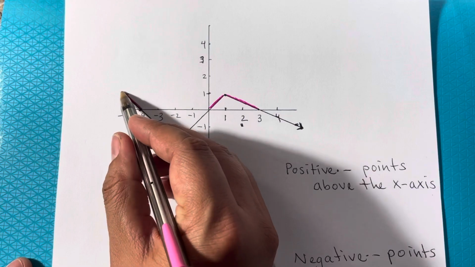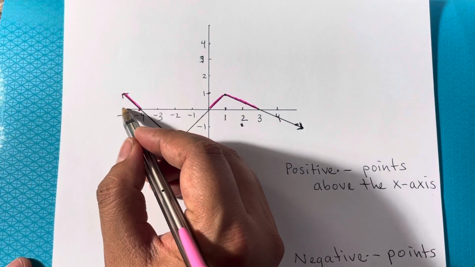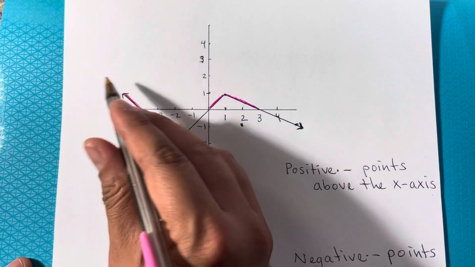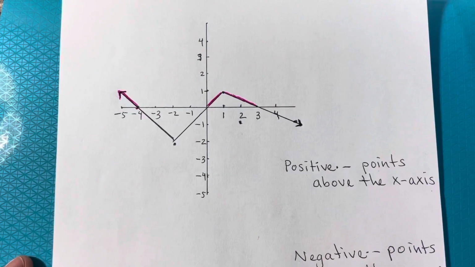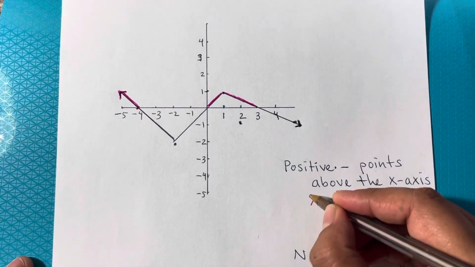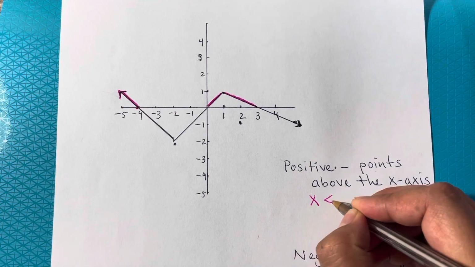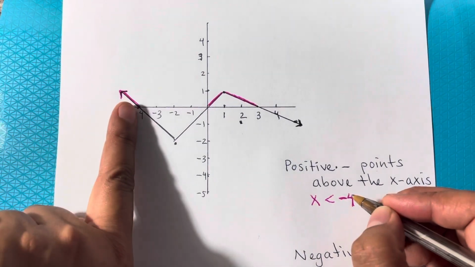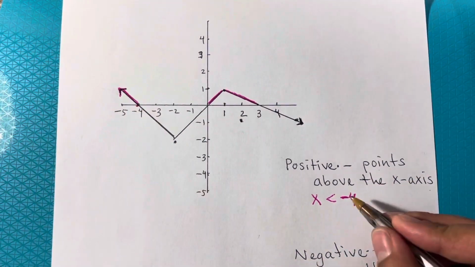If we look at this arrow, this part of the graph includes the values -5, -6, -7, because it keeps going. This arrow means that it will continue on and on. So x is less than -4. If the graph is to the left of that point, then it's less than -4.